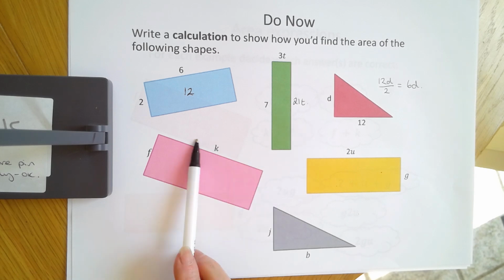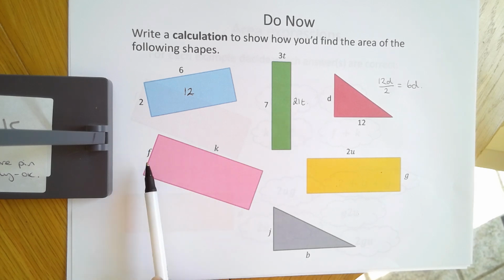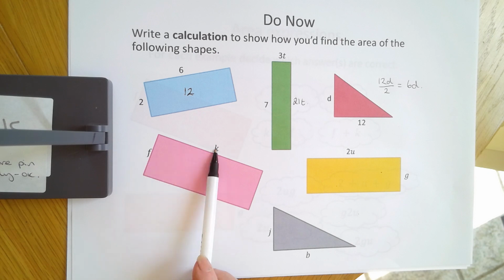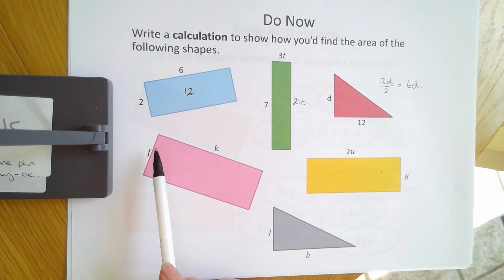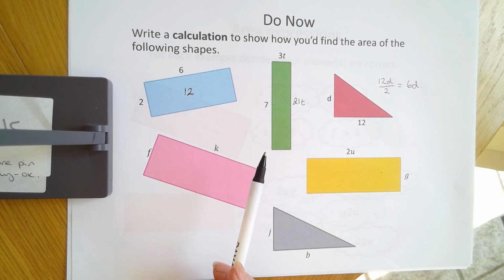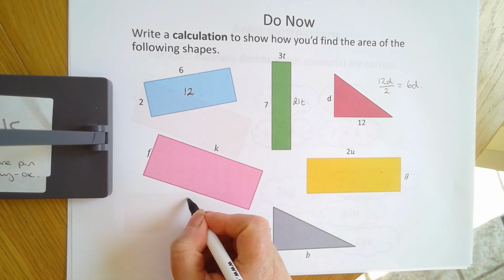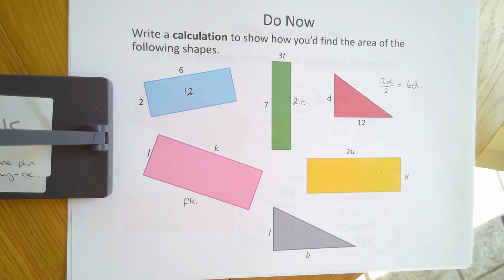When we come on to ones like this, we have got f times k. Now we know when we multiply a letter by a number, we put the number first. When we've got two letters together that we're multiplying, we still miss out the times sign. So we would call this fk or kf, but we tend to put things in alphabetical order.